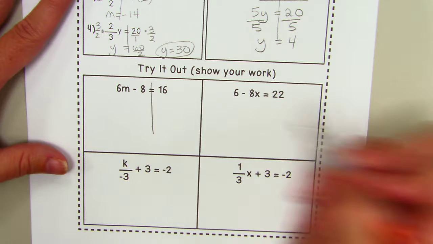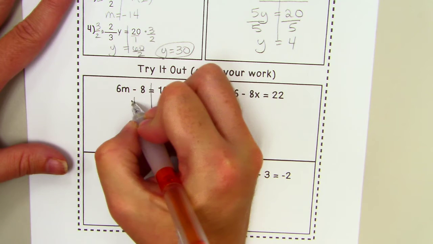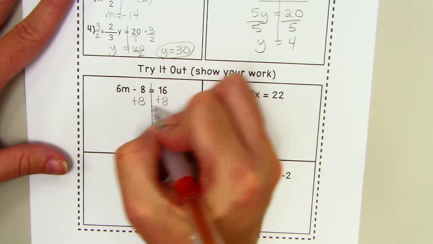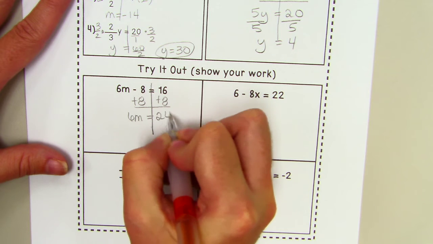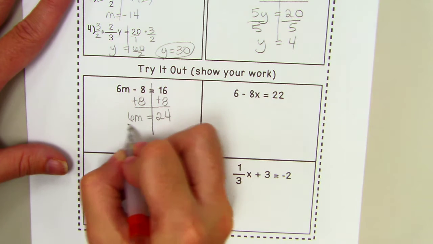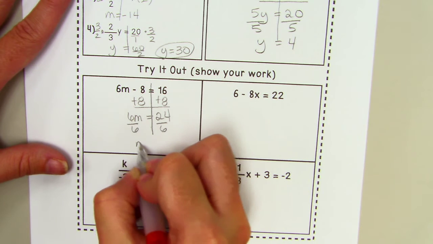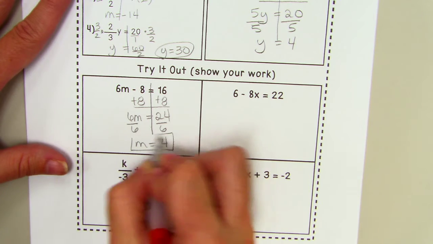We have to eliminate our constant. We have to get rid of that minus 8. So I'm going to add 8 to both sides. When I simplify, I get 6m equals 24. Now I divide both sides by 6, and m equals positive 4.